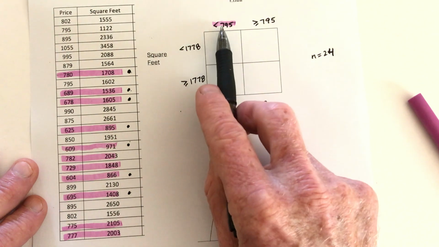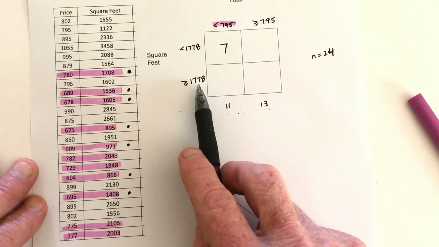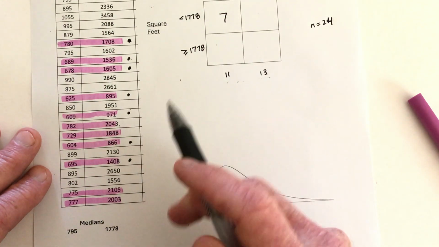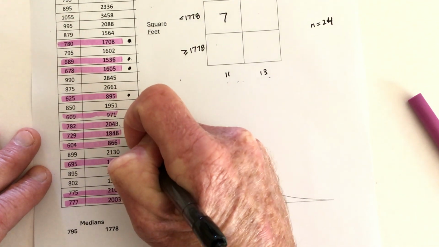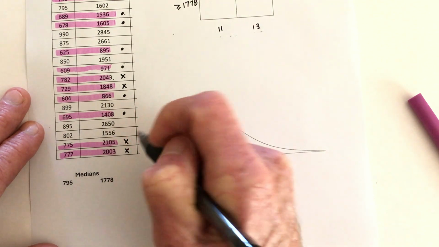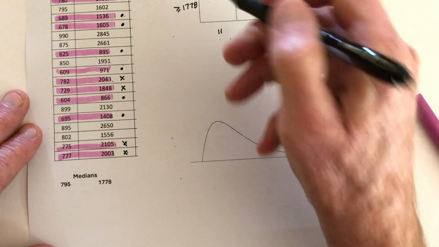Now, again, only looking at the purple ones right now, those that are bigger than 1778. So out of the purple ones, here's one, here's one, here's one, and here's one. And then if you count the X's, 1, 2, 3, 4. All right.